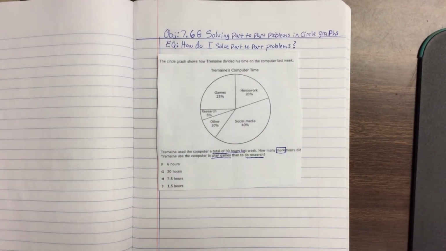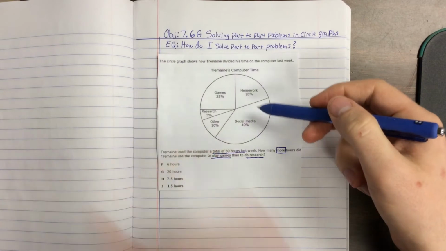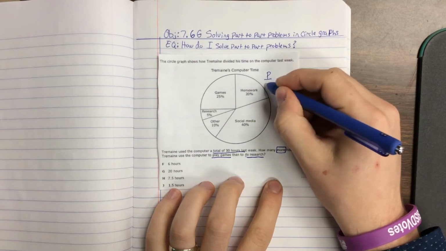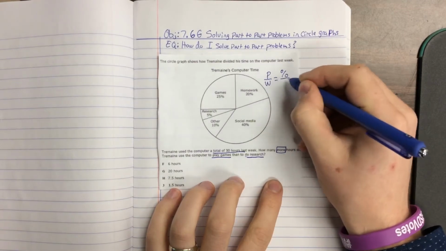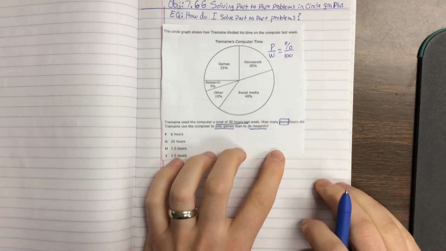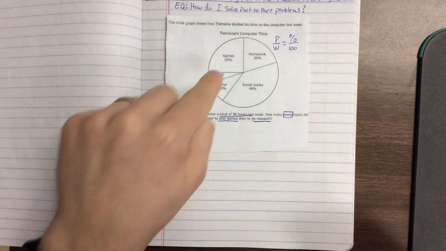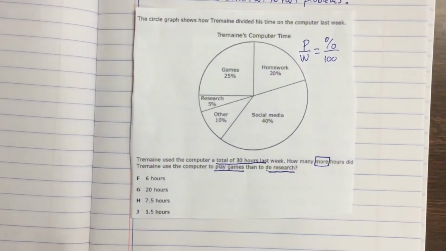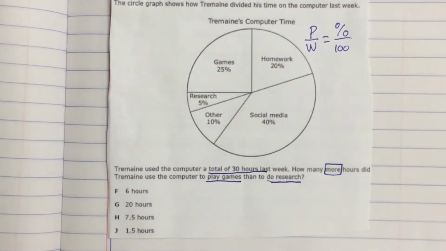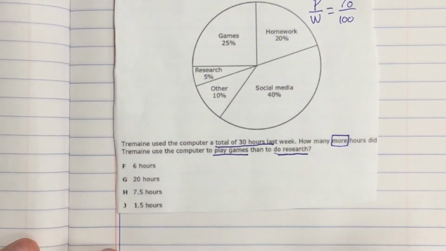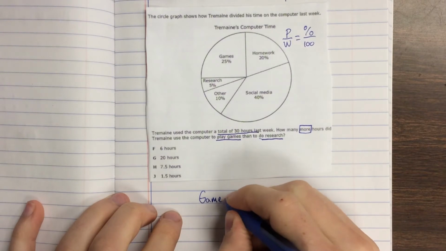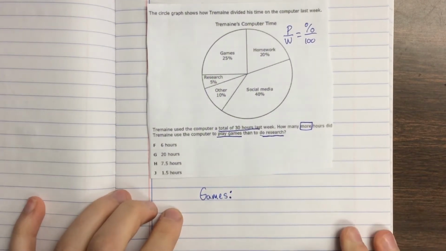So what we have to do first is we're going to write down the formula to find how to convert this percent to the amount of hours that we actually need. So that's going to be part over whole equals percent over 100. So we have to find games and research, both of those, okay? So games is 25% of his time, research was 5%. So let's go ahead and try to do the games first. So the games was 25% of his time.